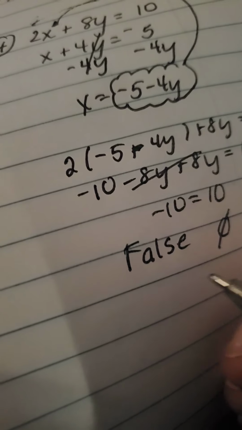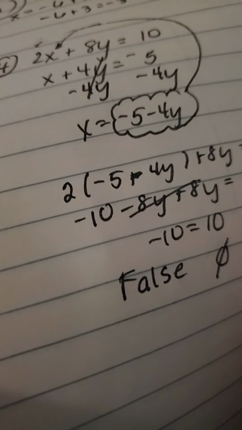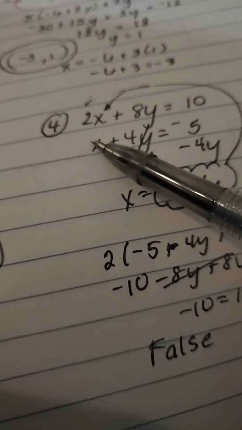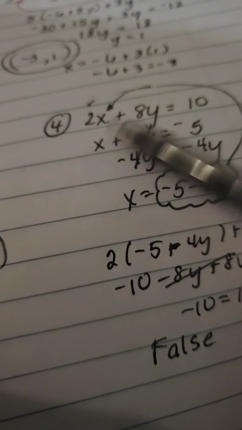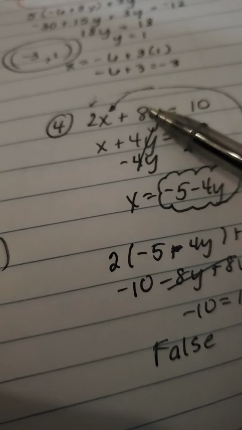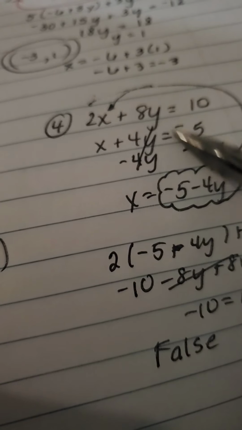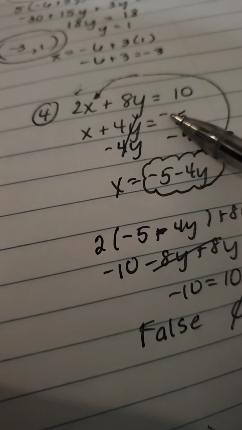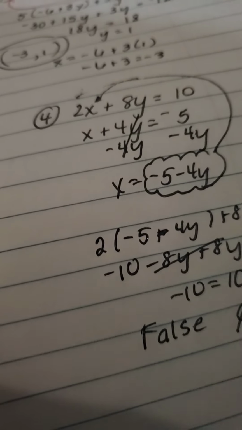If it were true, it would be infinitely many solutions, which would mean it would be one line. You might have noticed at the beginning that the top equation was twice as big as the bottom equation in terms of the x's, but not quite this. There was a sign that was off, so that's why it's no solution. If this were a positive 5, it would have been infinitely many. Hope that helps.